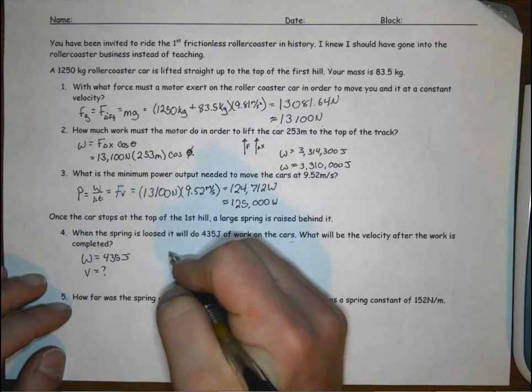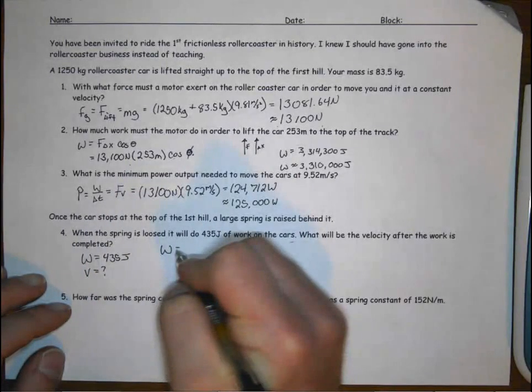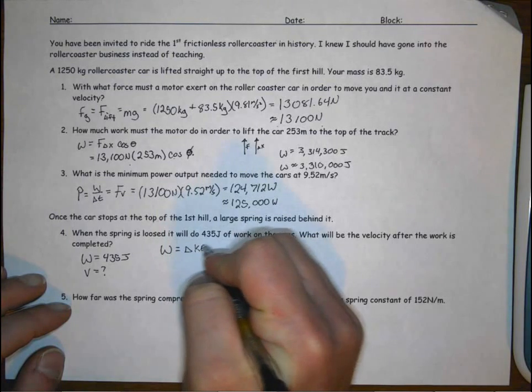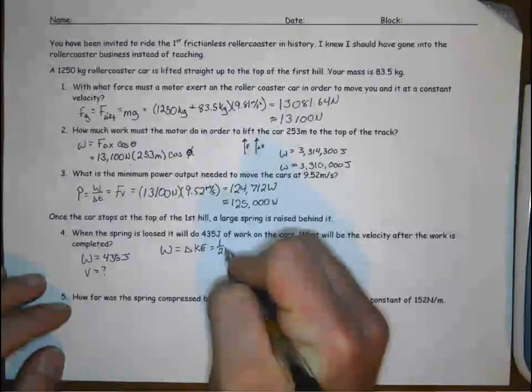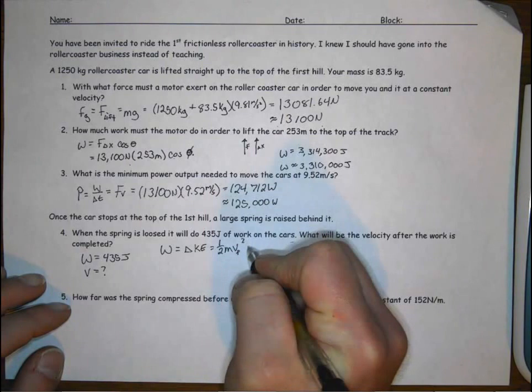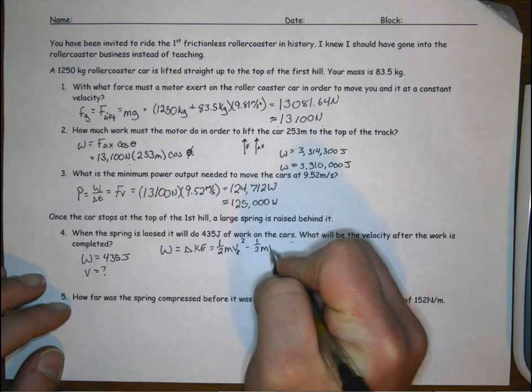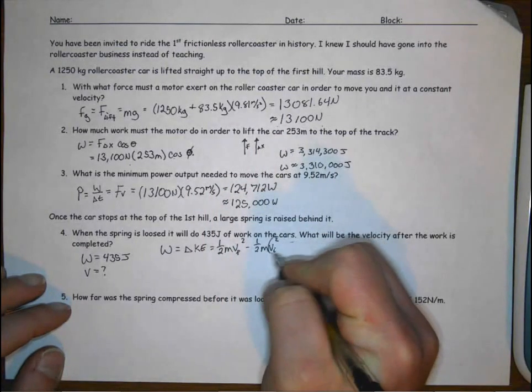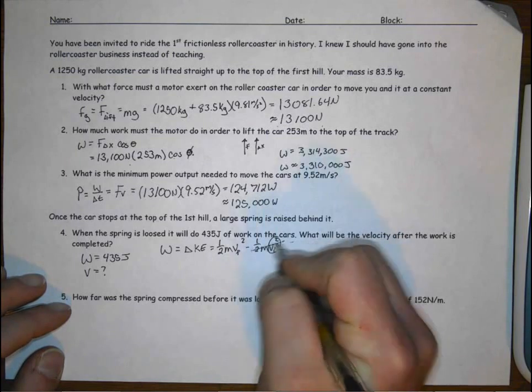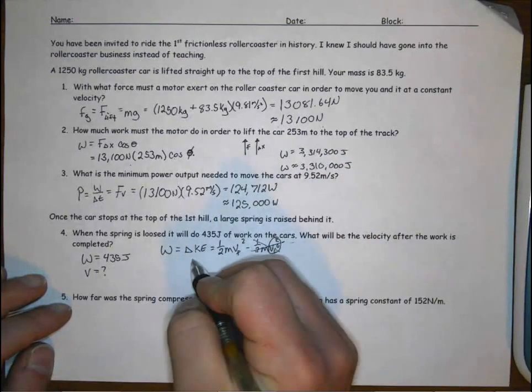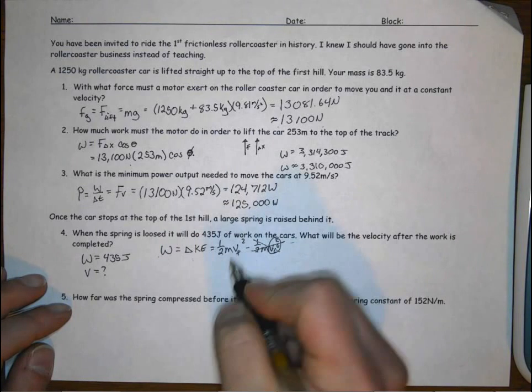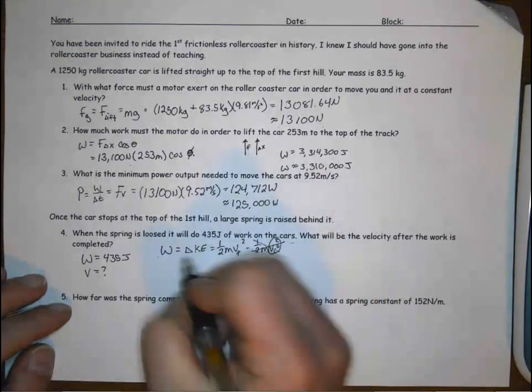And I know that by the work kinetic energy theorem that work equals delta KE, or 1/2 mv final squared minus 1/2 mv initial squared. Now v initial is 0, so that means that whole term is 0. And so I know that delta KE, or work, equals 1/2 mv final squared.